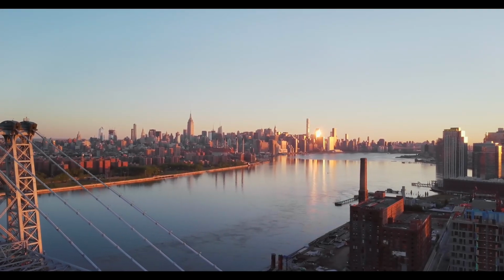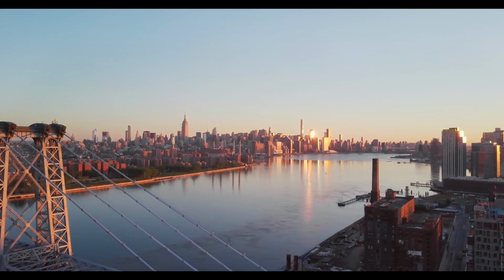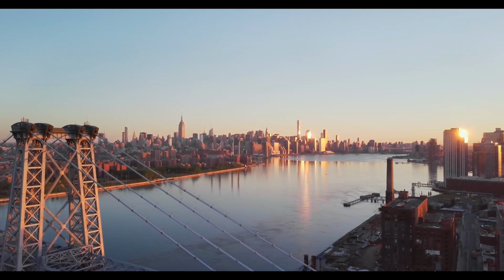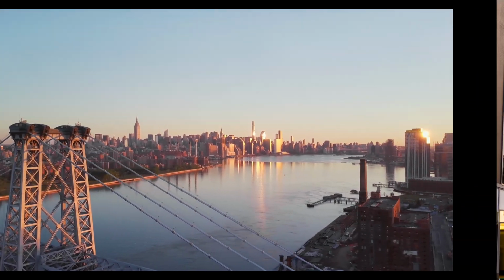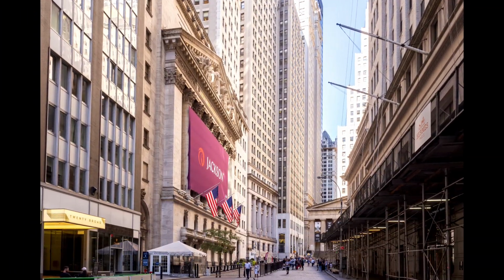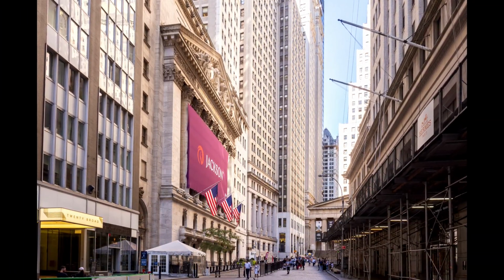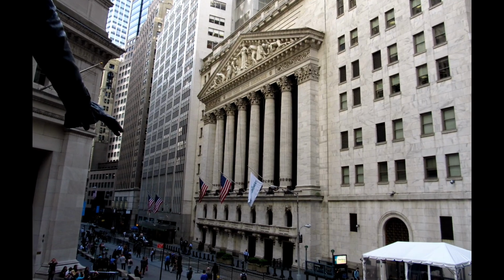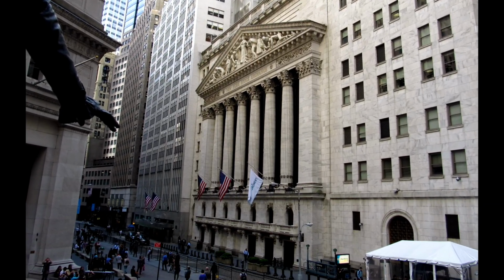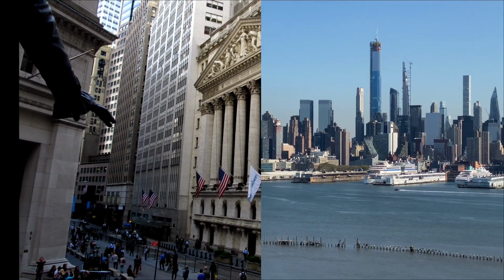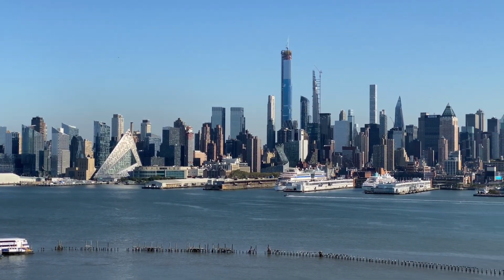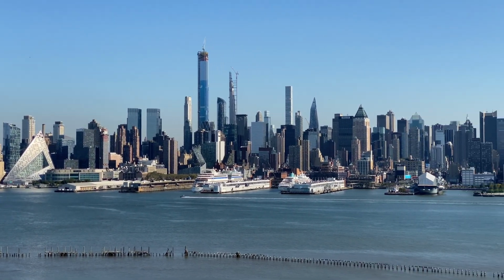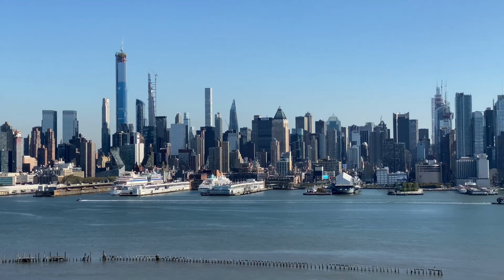Manhattan is often considered the economic powerhouse of not only New York City, but also the entire United States and even the world. Manhattan is home to Wall Street, the financial center of the United States, where major financial institutions like the New York Stock Exchange and NASDAQ are located. The borough also hosts the headquarters of major banks, investment firms, and multinational corporations.